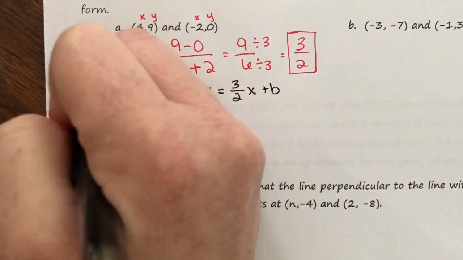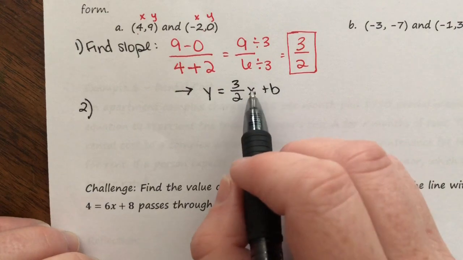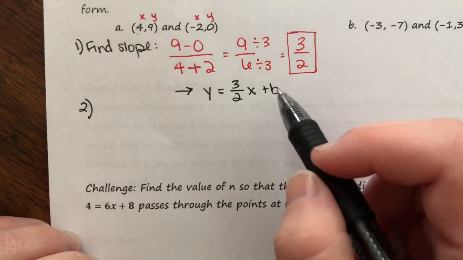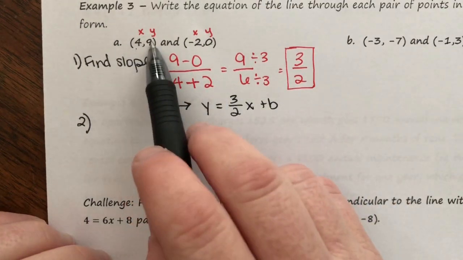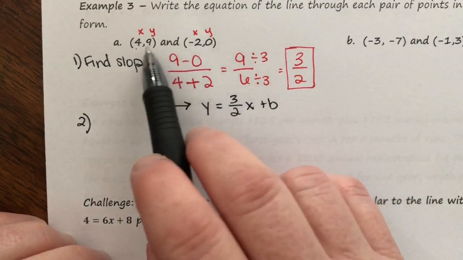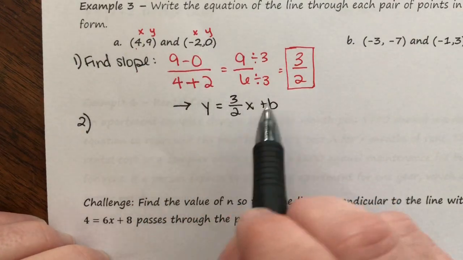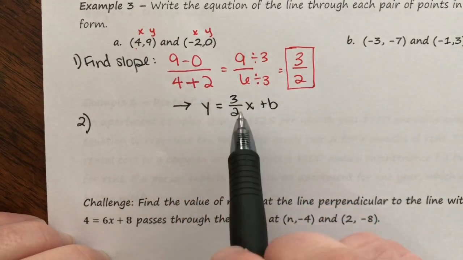Okay, so step 2, now we have to figure out what b is, right? Well, we can't solve for b when we have 2 other variables here that we don't know what they are. You can't solve for one letter if you don't know what the other letters are. But they give us 2 sets of x's and y's up here. Both of these points lie on this line. They're both solutions to the same line. So you can pick one, doesn't matter which one, you'll get the same answer at the end.